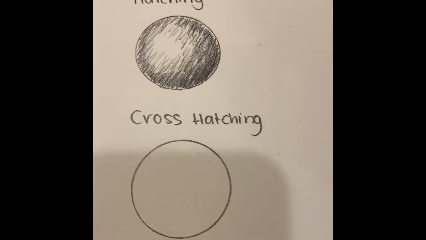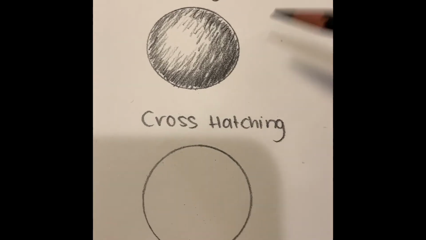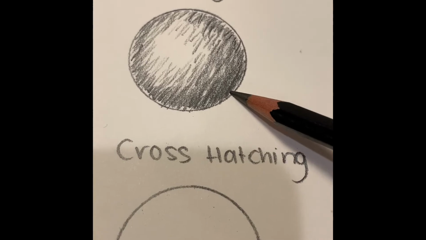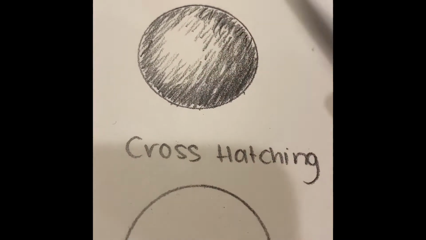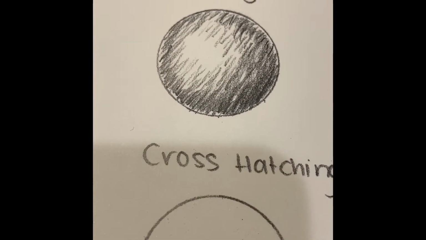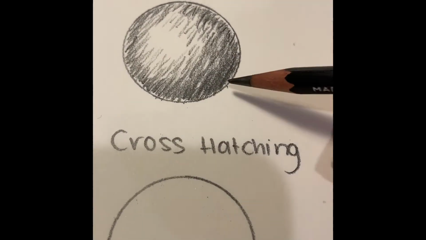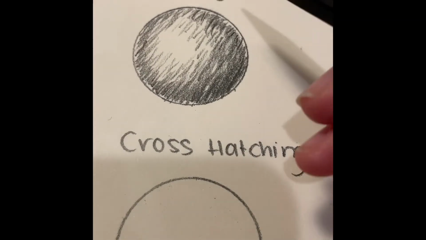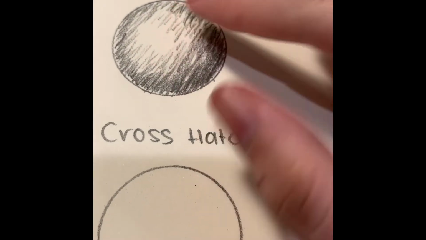So as you can see, we have a lot of darker and faster, more closer together lines to create the darker shadows, and then areas of light you just want to leave alone, and the very light parts you just do a few lines over here. So to create the darker parts of the shadows, you have more lines and you push down harder to make them darker, and for the lighter parts you have lighter lines and they're more far out.